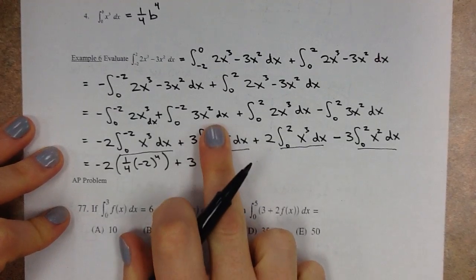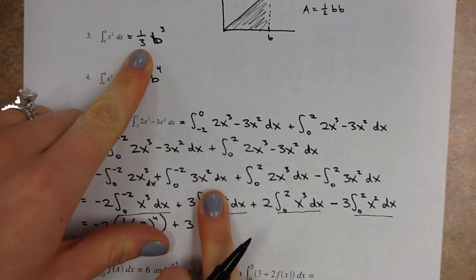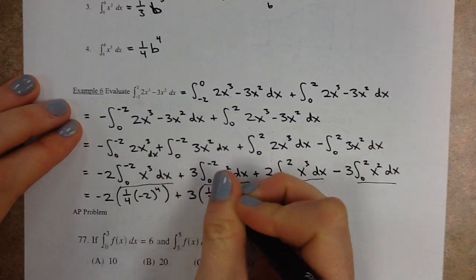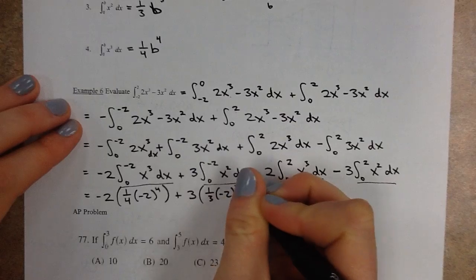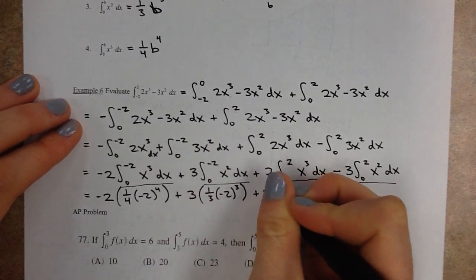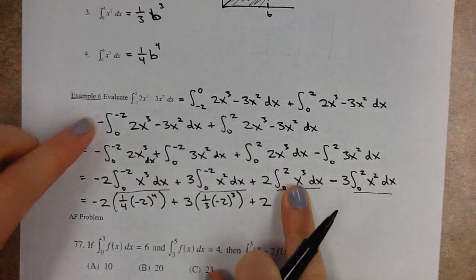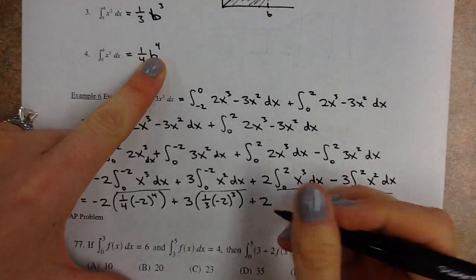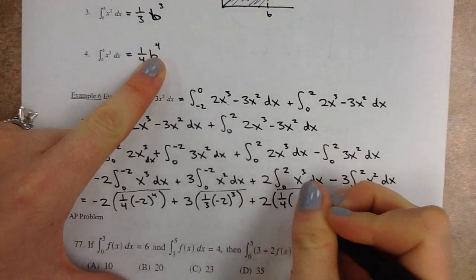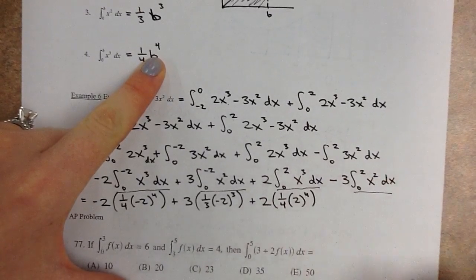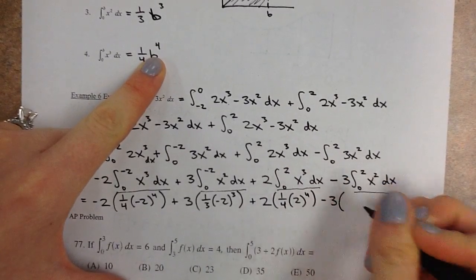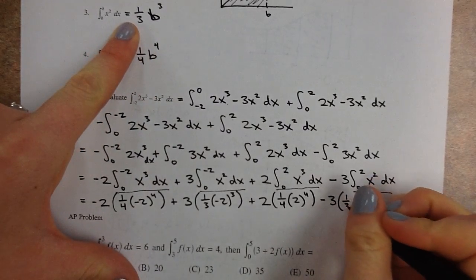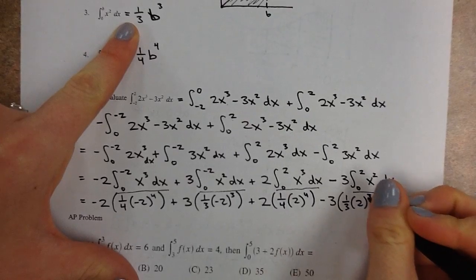So if I go from 0 to b of x squared, I follow this formula right here, 1/3 b cubed. Okay, and then plus 2, this one's the x cubed. So I follow this formula right here, 1/4 b to the 4th, and b is the upper limit. So 1/4 2 to the 4th. And then minus 3 times, now this one is the x squared, so 1/3 b cubed, 1/3 times 2 cubed.